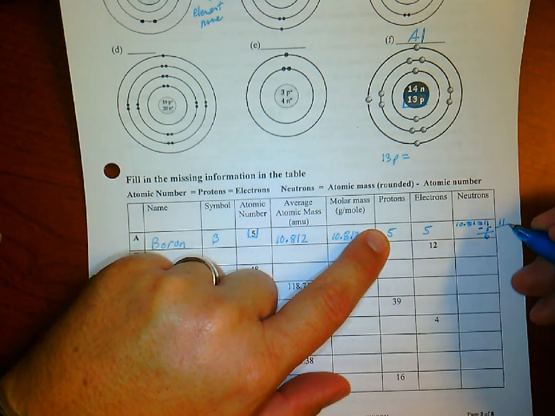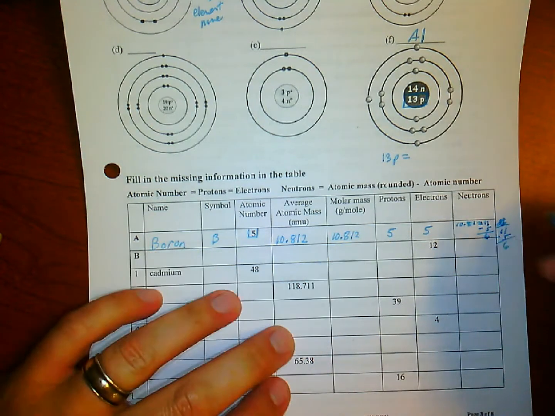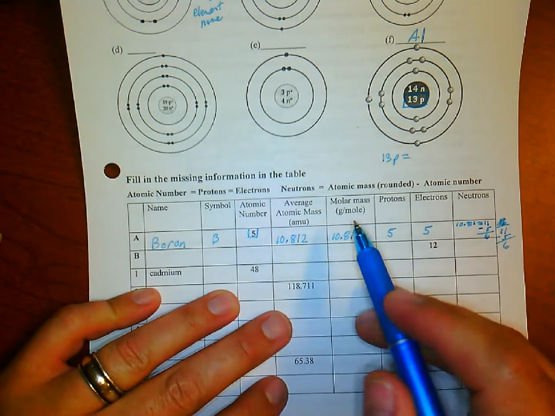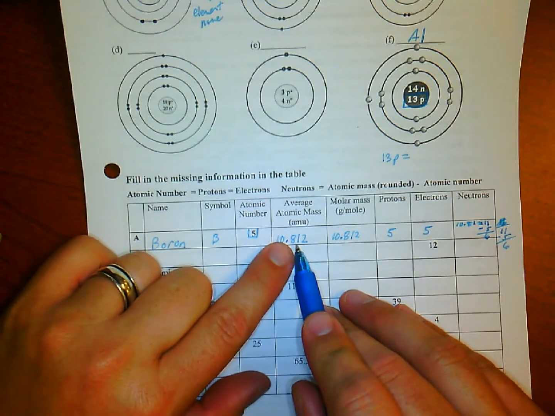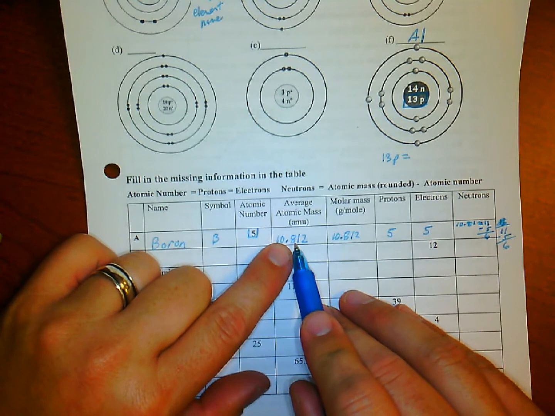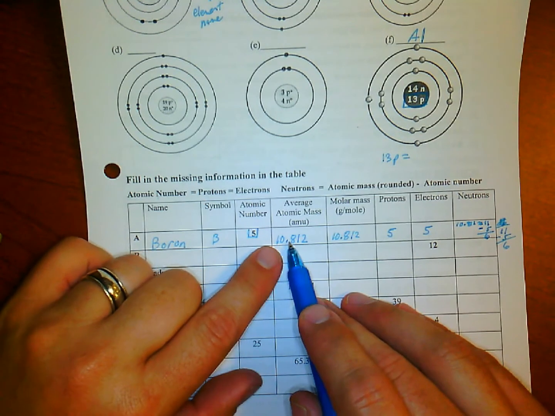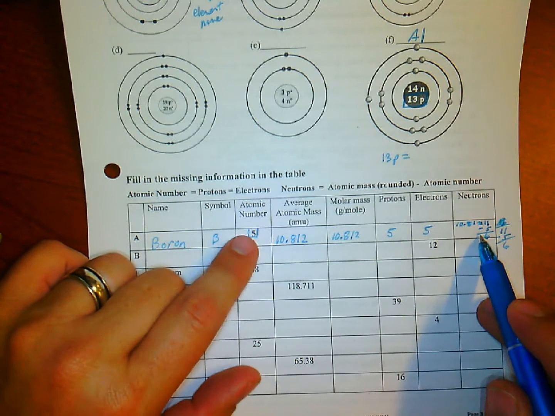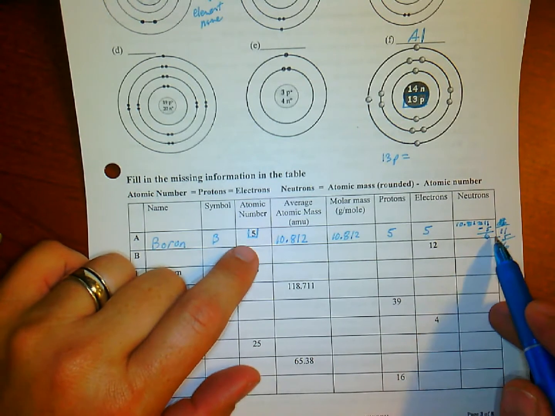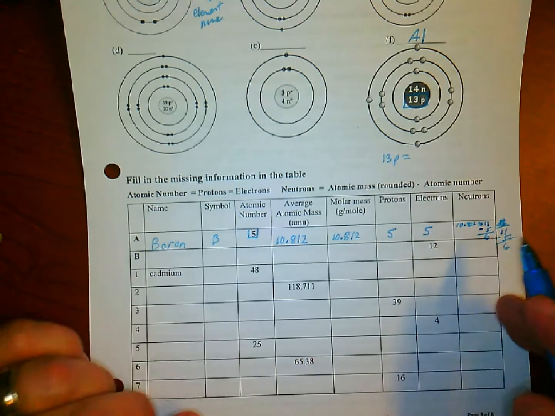So 11, that was wrong. 11 minus 5 equals 6. So to do neutrons, remember it's just this number rounded to a whole number. Because the 8 tells the 0 to round up to 1, so that's 11 minus the atomic number equals the neutrons, and the answer would be 6 in this case. Okay?